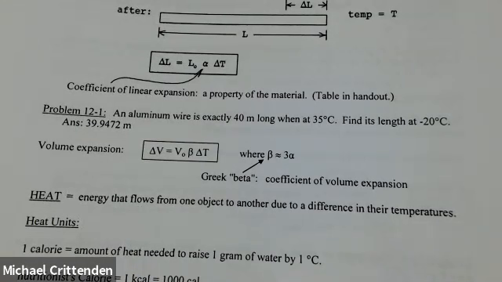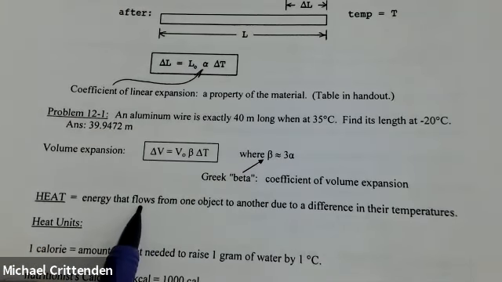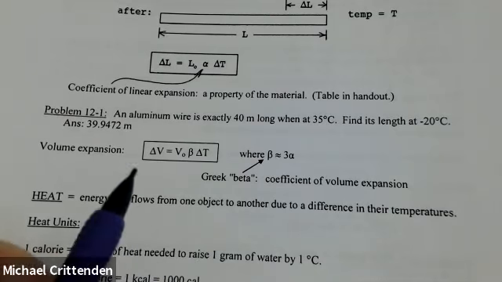But technically, you're supposed to call that internal energy. We'll get back to that in section 13. It's kind of the physics equivalent of saying ain't. I mean, people do it all the time, but technically it's not correct. Heat refers to heat flow, okay?